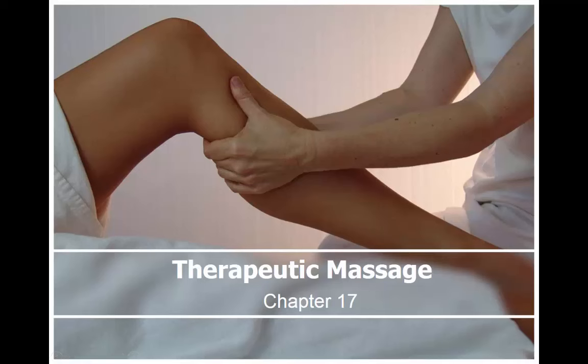Therapeutic massage. The content for this lecture can be located within Chapter 17 in the Therapeutic Modalities text by Chad Starkey and Chapter 18 in the Therapeutic Modalities, the Art and Science text by Kenneth Knight and David Draper.